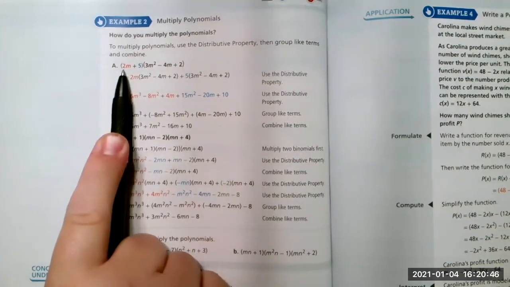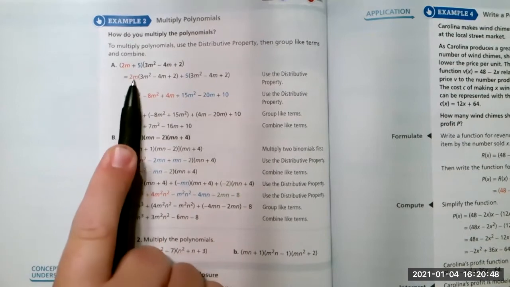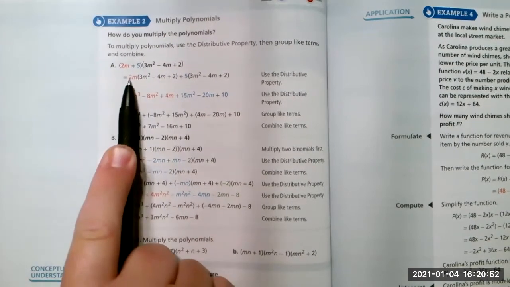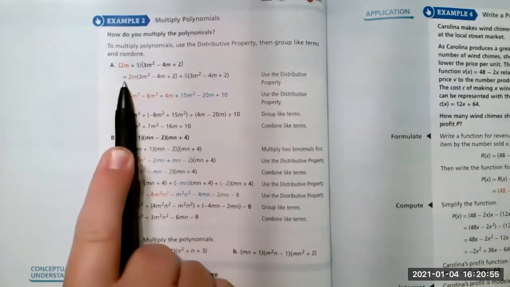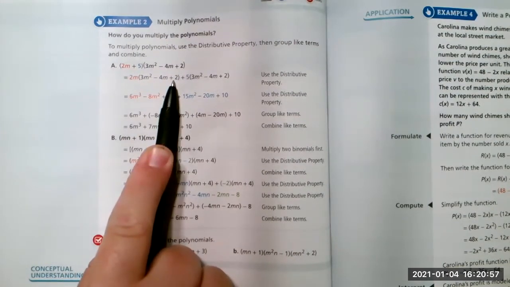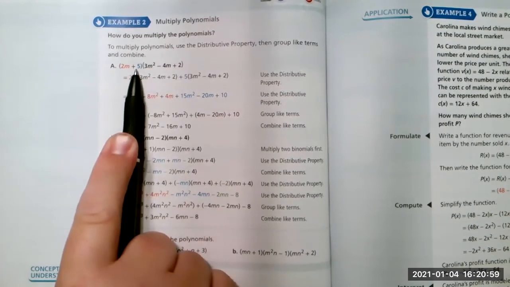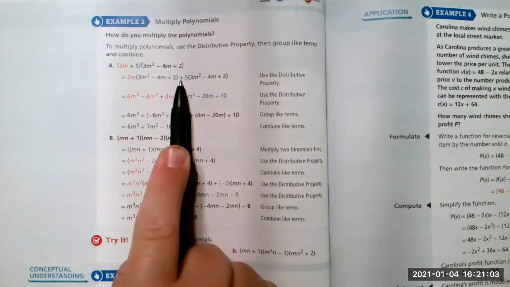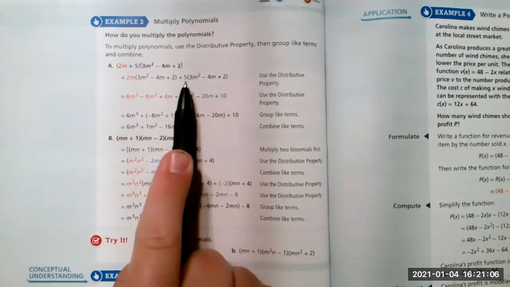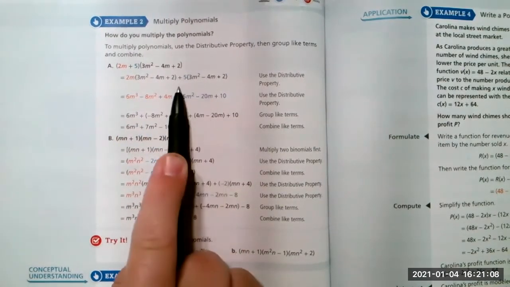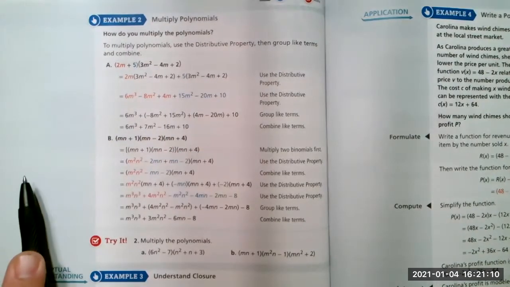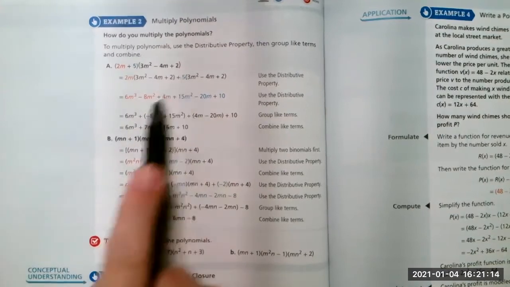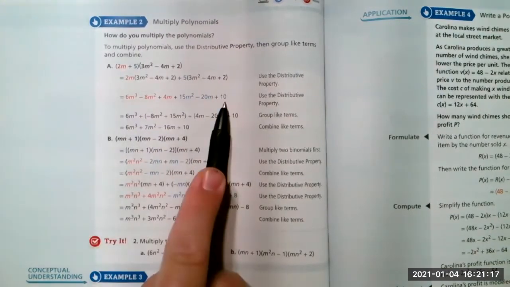Notice they're taking the first term, 2m, and they're multiplying it by that second set of parentheses. So you're just going to distribute 2m, bam, bam, bam. And then you're taking that second term, which is a 5, and you're still going to multiply it by that second set of parentheses. So you'll distribute it. 5 times 3m squared, 5 times negative 4m, 5 times 2. Once you distribute the 2m, once you distribute the 5, you'll have this step right here.